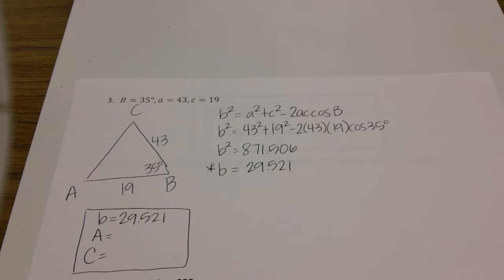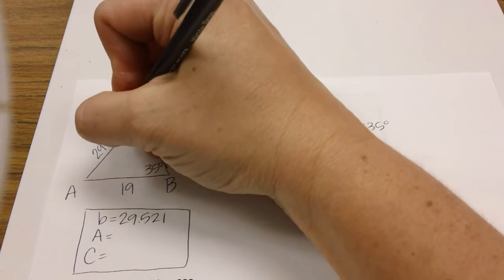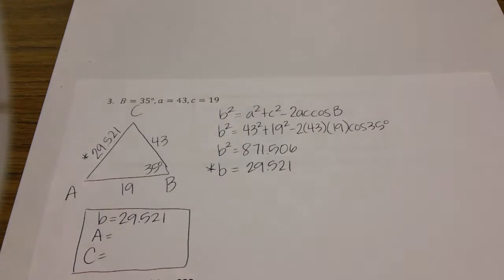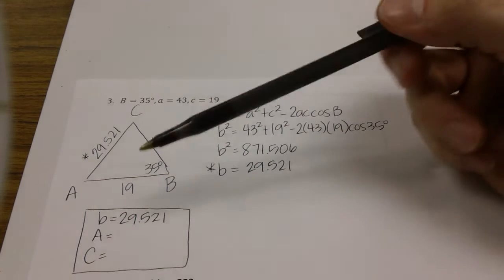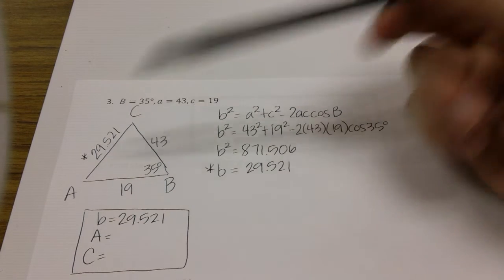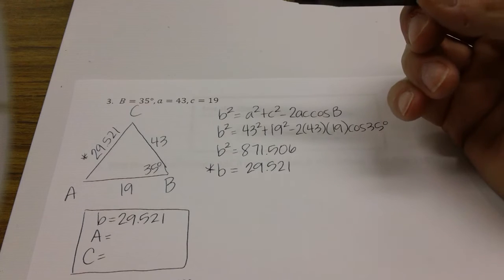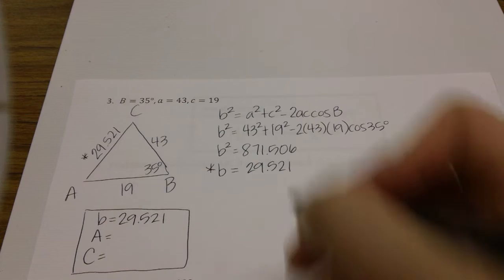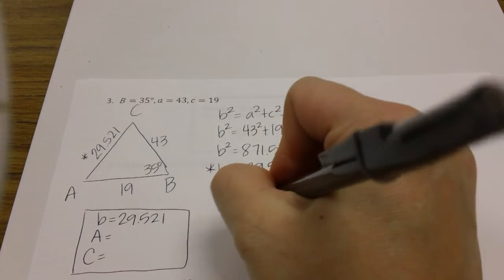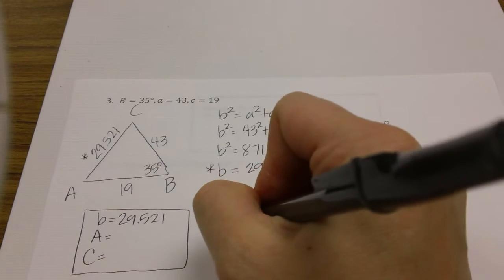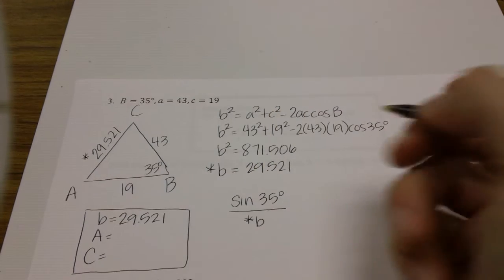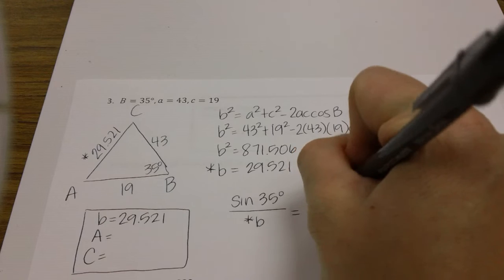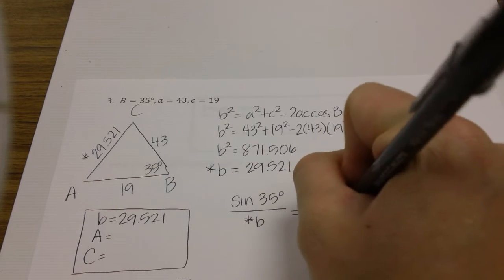Okay, once we have side B, we know side B is 29.521. And we all know that the law of sines is a lot easier than the law of cosines. And if we have angle B and we have the side across from angle B, we can use the law of sines here. So if we set it up to use the law of sines with angle A, we get the sine of 35 degrees over side B, which is our stored value, equals the sine of A over 43.